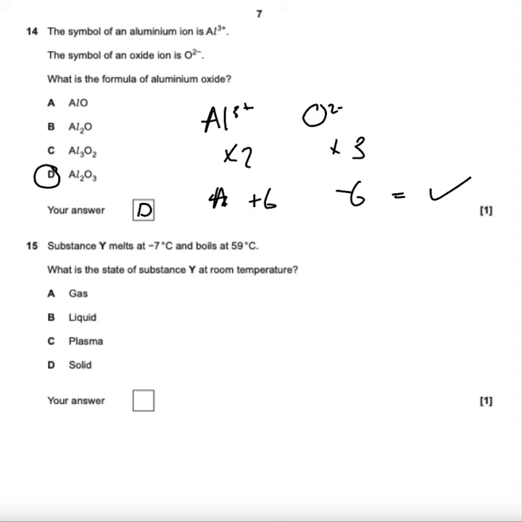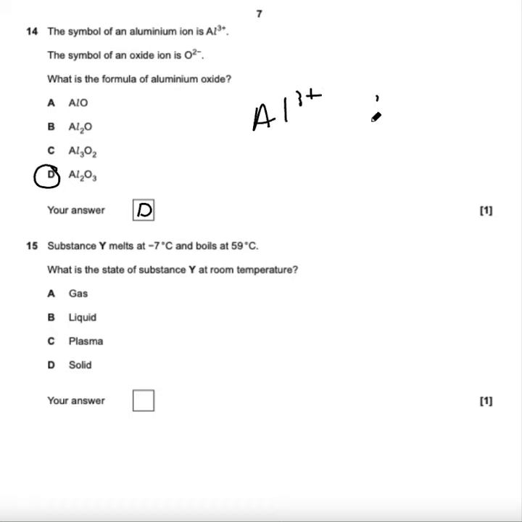Another way you can do this, instead of doing it this way, is switching the charges. So for example, we have Al3+ and O2-. We need to switch the charges. So the Al is 3, so that means we need to have 3 oxygens, and the oxygen is 2, therefore we need to have 2 aluminiums, and that gives us Al2O3. So it's called switching charges. The charge over here means that's how many oxygens you need, and the charge over here means that's how many aluminiums you need.